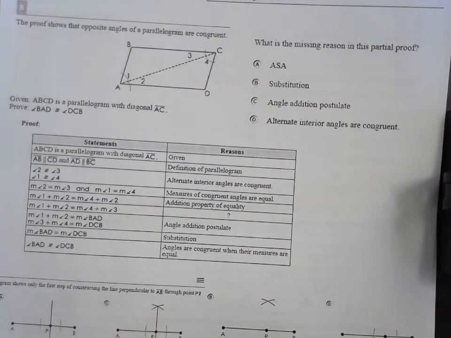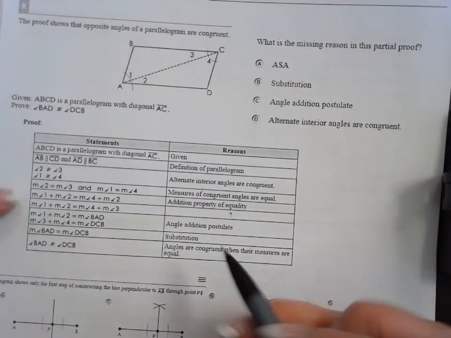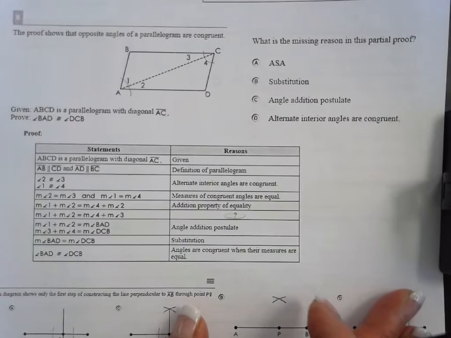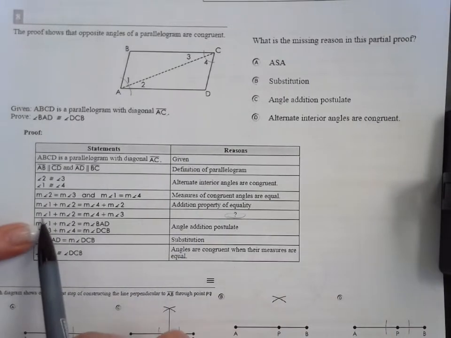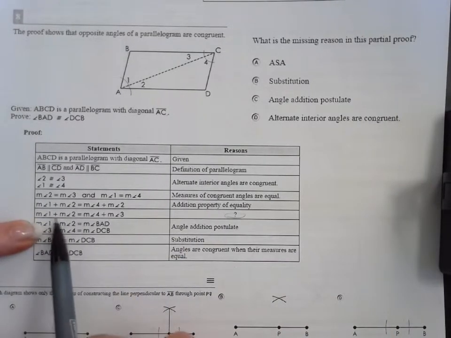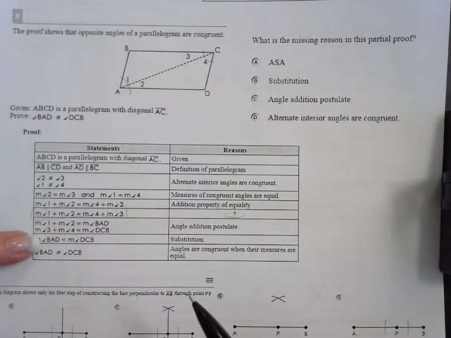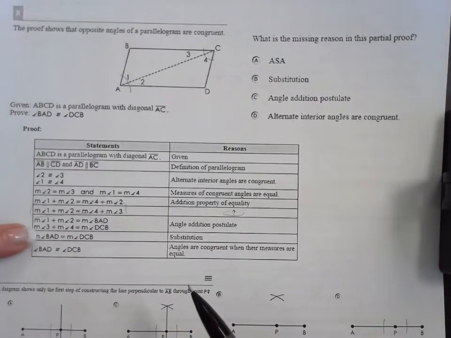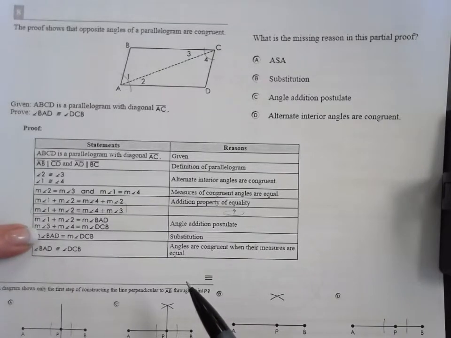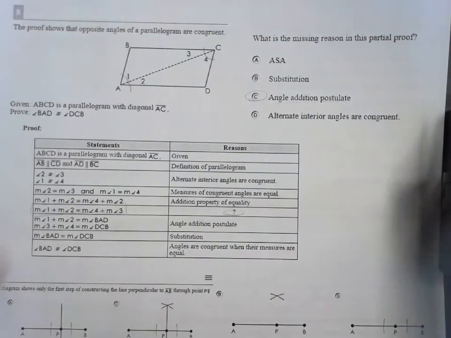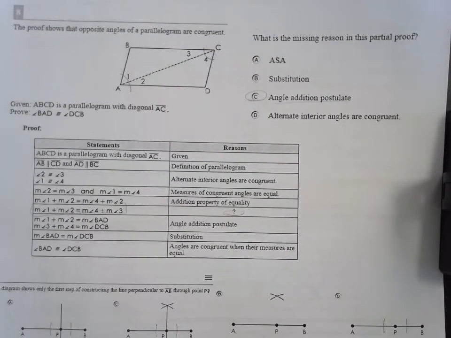All right, so I'm only looking for one reason on this one. So let's look at what are we doing here? What is happening in my statement? Addition, absolutely. And what are we adding? Angles. So therefore it has to be C for the angle addition postulate. Good? See? Easy peasy.